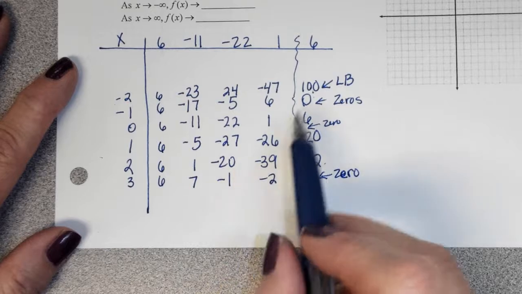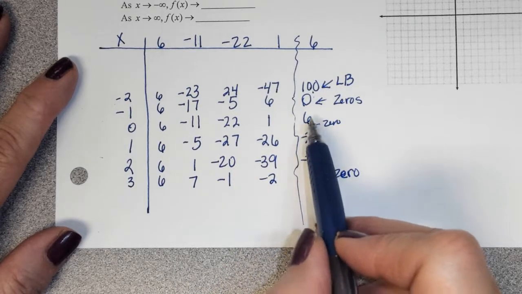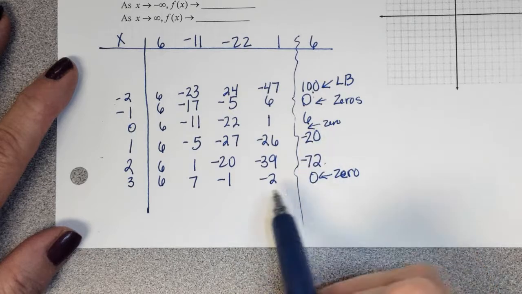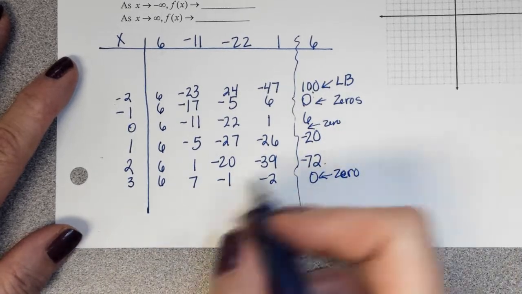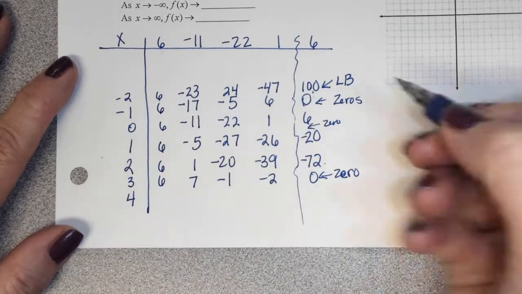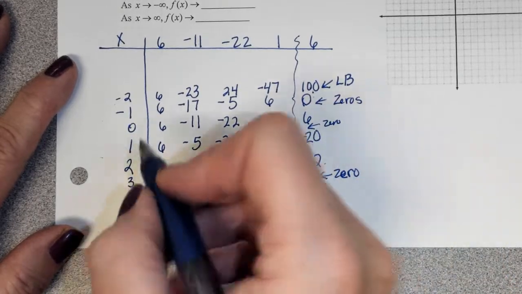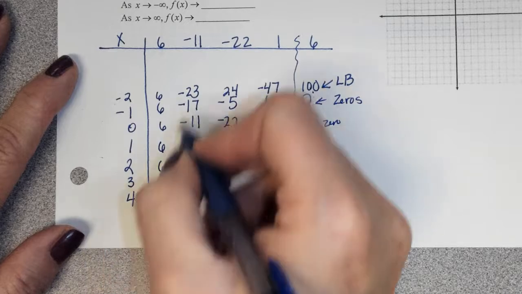Now one of these zeros looks to be in between 0 and 1, so it could be like a half or a third or a sixth. I don't know that for sure yet. I just want to go ahead and get this upper bound to make sure that there's no zeros beyond. I don't think there will be, though, because of that, but let's just show the upper bound.